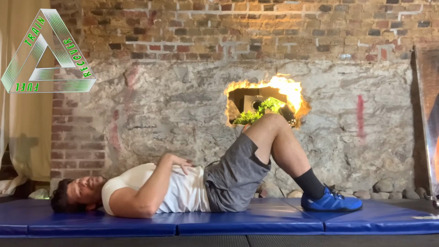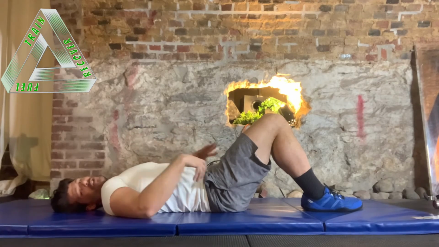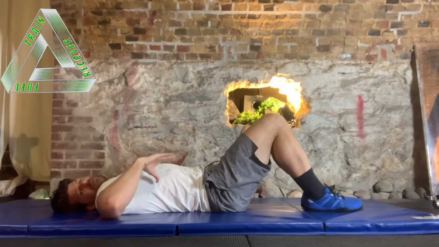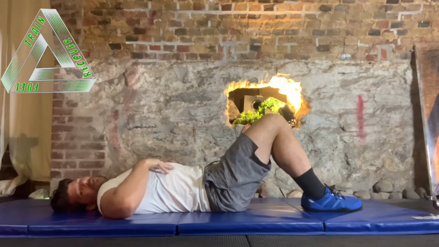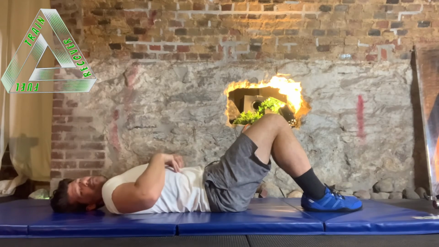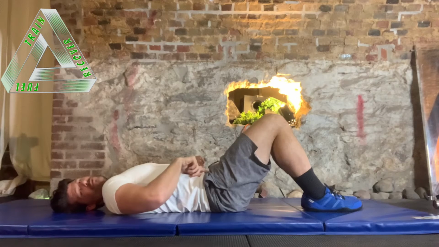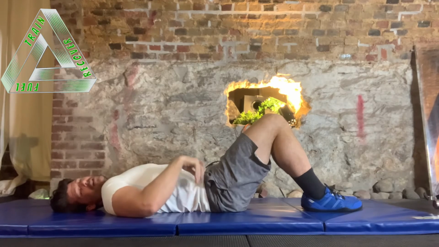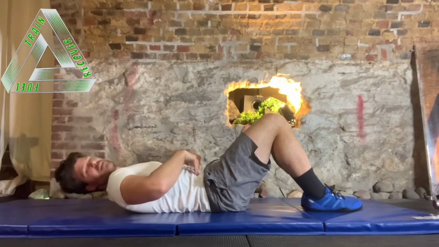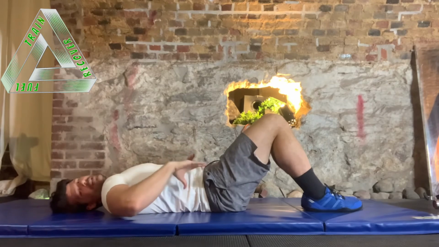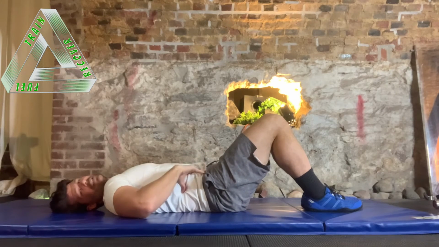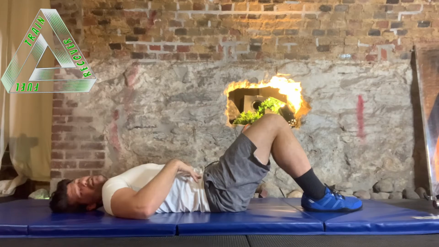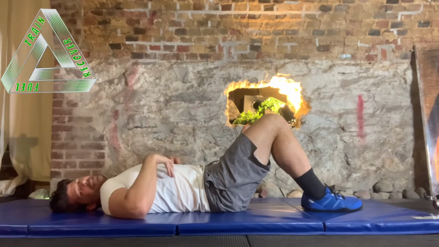Excellent. Good work, guys. So that is the crunch, where we are focused on pulling the front bottom part of our ribs down towards the stable pelvis by creating lumbar flexion while we are deep core stabilizing everything. So that is stable pelvis, mobile rib cage.